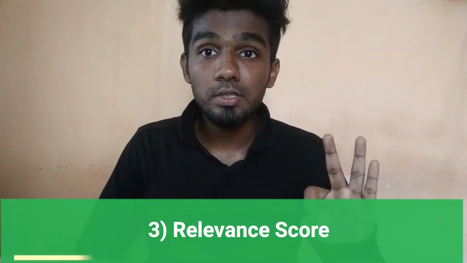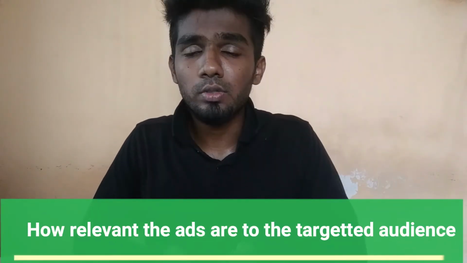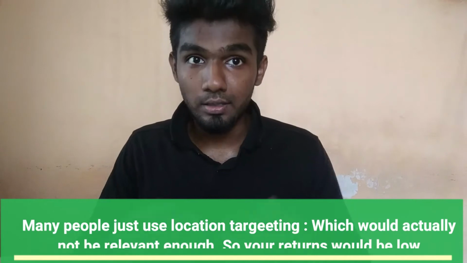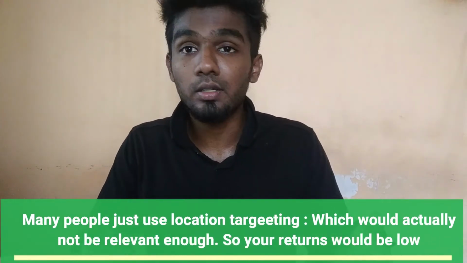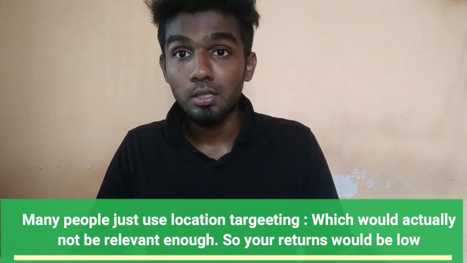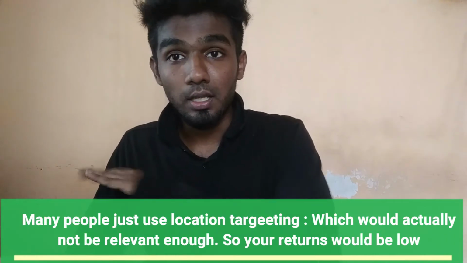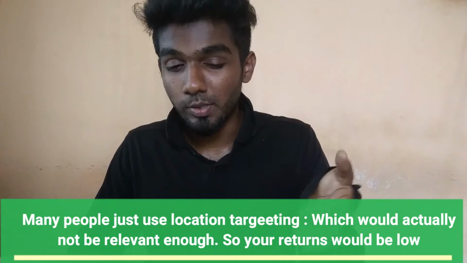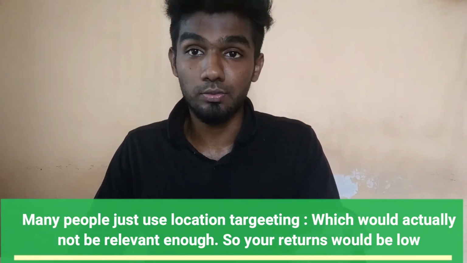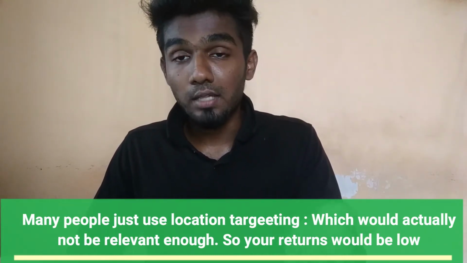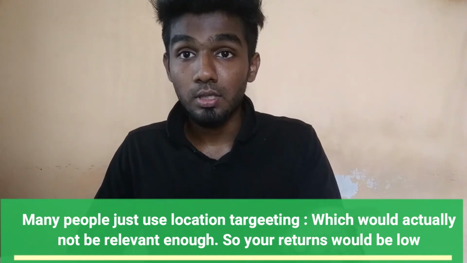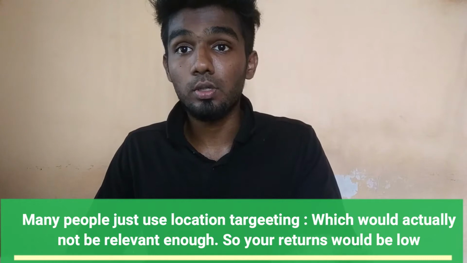Number 3 is Relevance Score. This basically says how relevant your ads are to the targeted audience. If your relevance score is really bad, I've seen a lot of people target entire cities without any interest targeting or behavior targeting or lifestyle targeting, nothing. If they want to target an entire country, they do that without any targeting, and the relevance score is going to be bad, and the return on investment is going to be bad as well. So you cannot afford to do it. As a social media marketer, it's extremely important that you make sure that all the metrics are right so that the return on investment for your clients is pretty good.